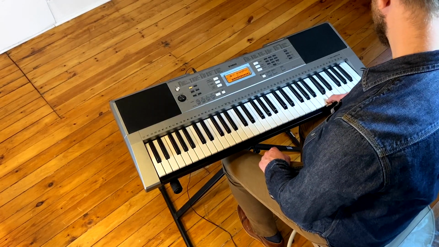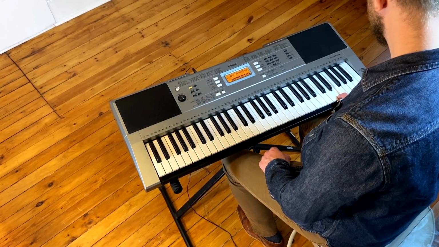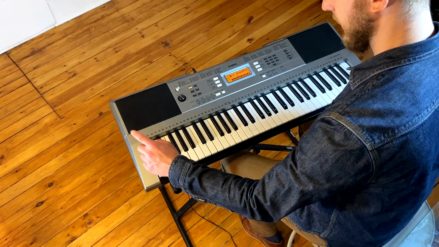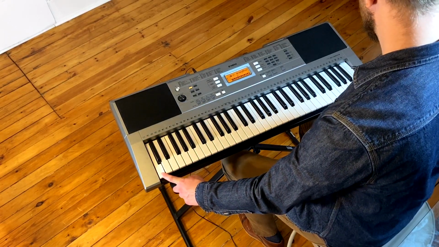Try to find out, how many C's do you have on your keyboard? Where's the lowest C? And where is the highest C?